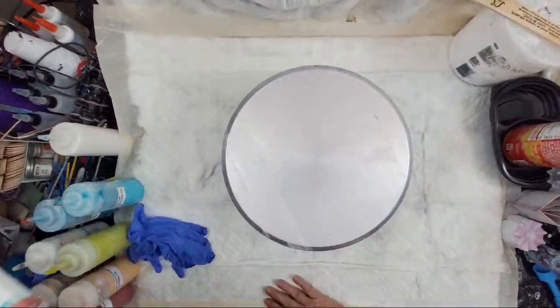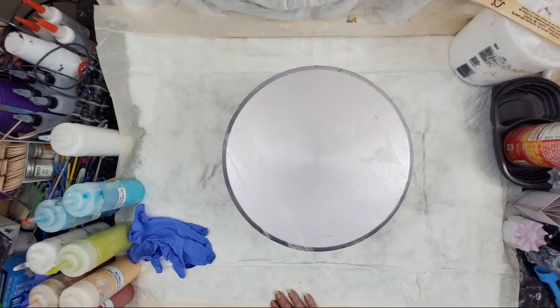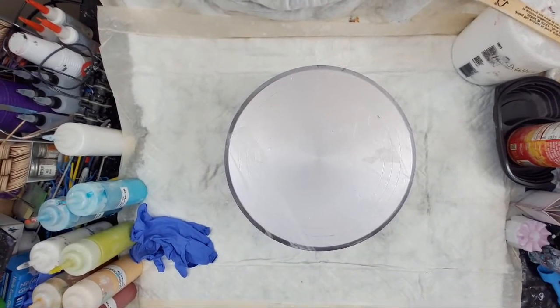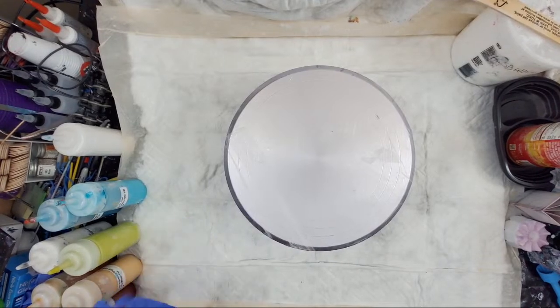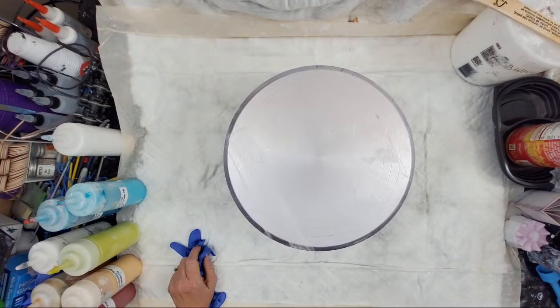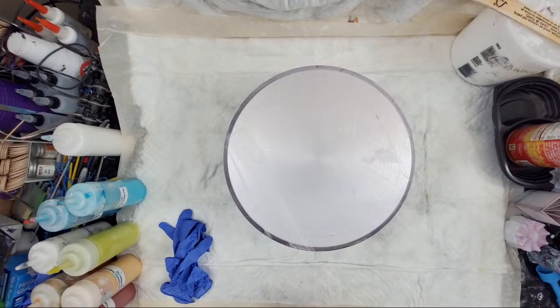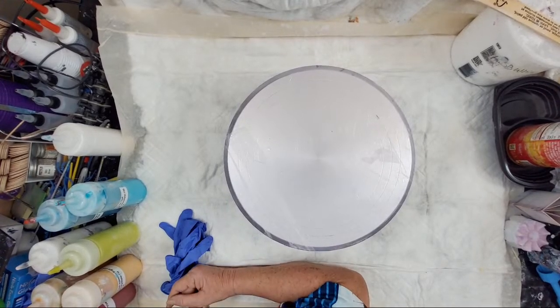So, today's video, I am going to do a couple of paintings with those colors that I used in that one. But I also am adding green gold, because that's Moose's favorite color.